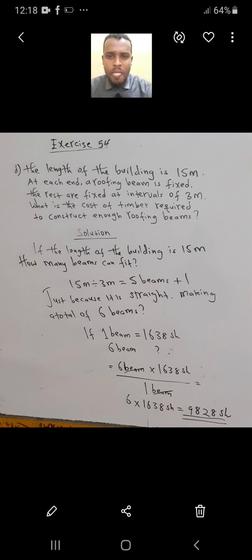Now it's very simple. The beams are 3 meter apart, then you divide 15 divided by 3.